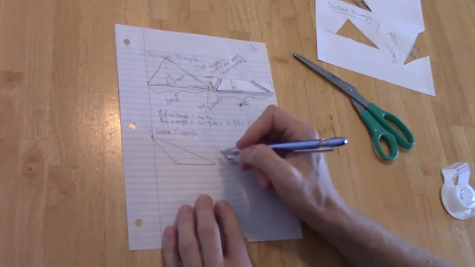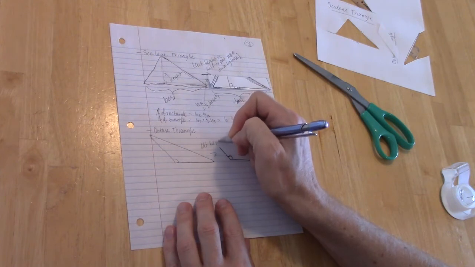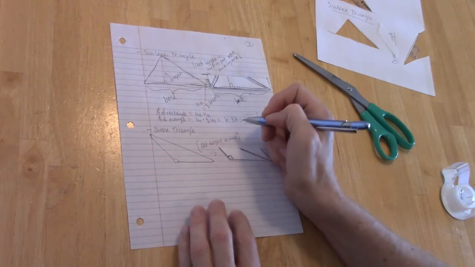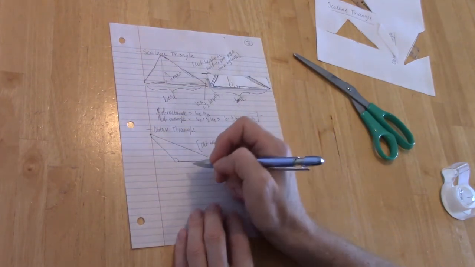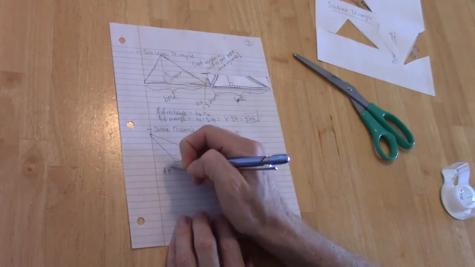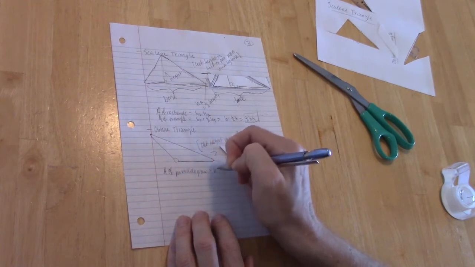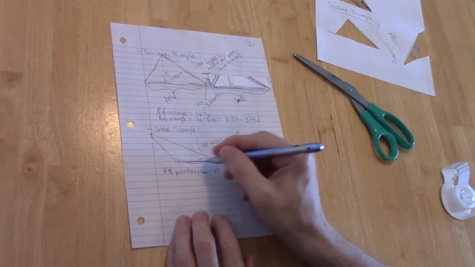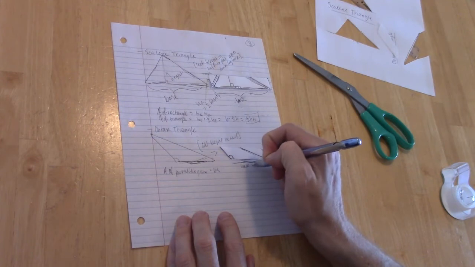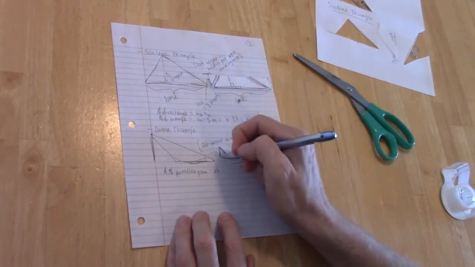Okay. Cut height in half. So when we cut the height in half, we get a parallelogram, and the area of the parallelogram is equal to base times height. Now the base is right here on the triangle, and the base over here on the parallelogram is the same. But the height, which is right here, compared to here, is half.